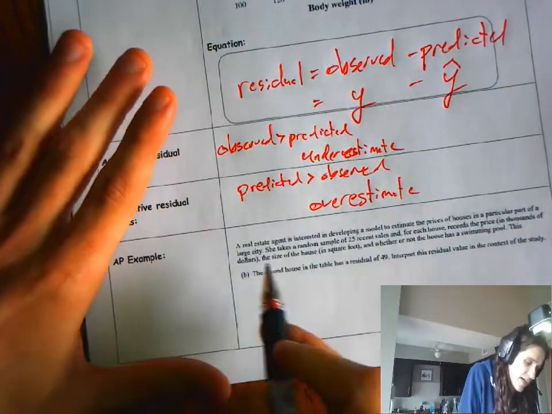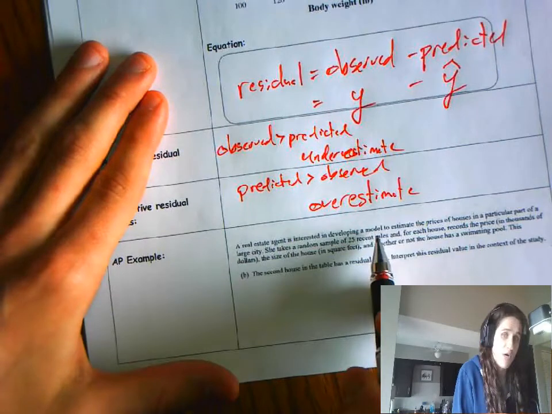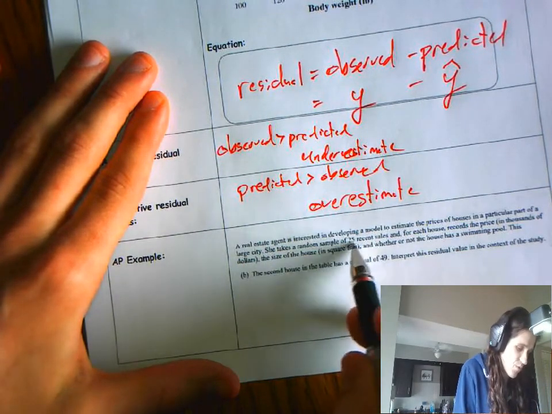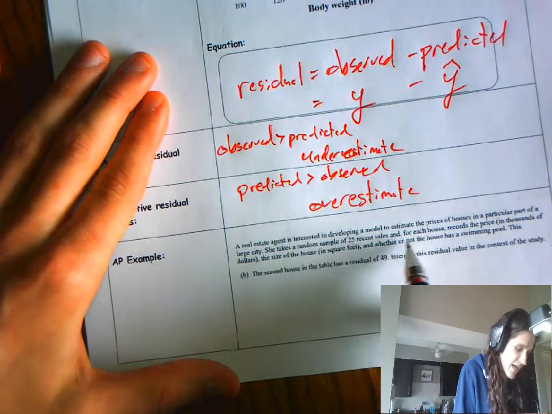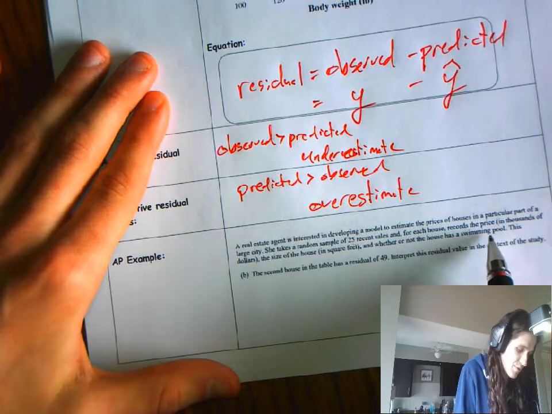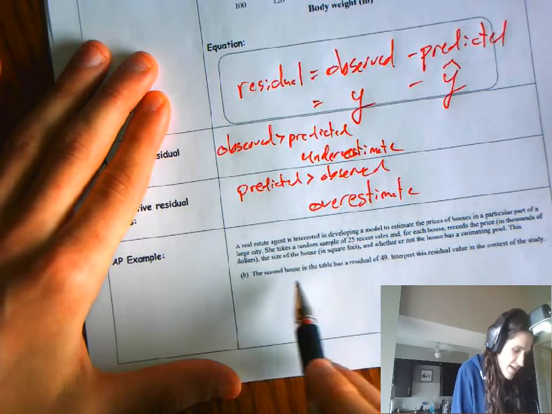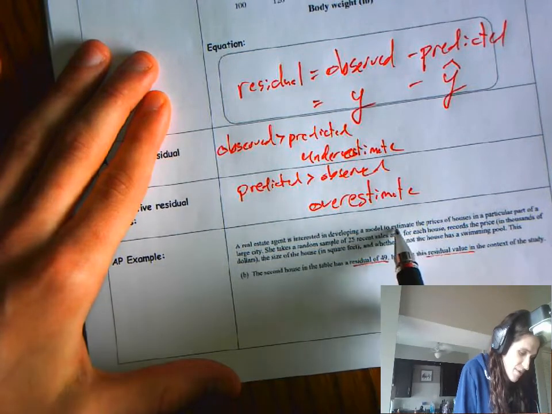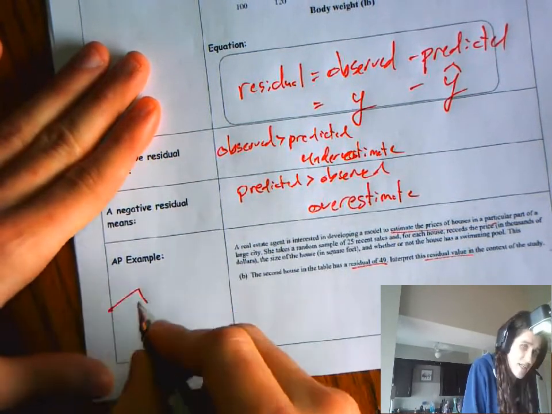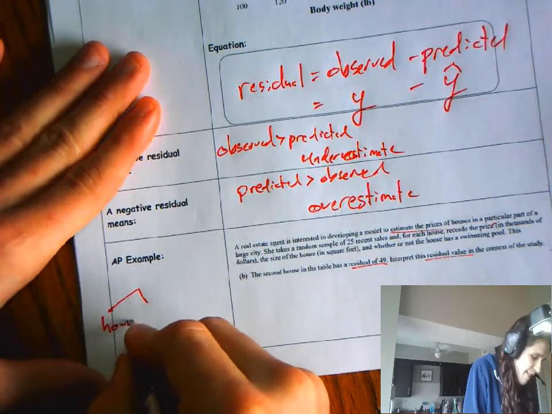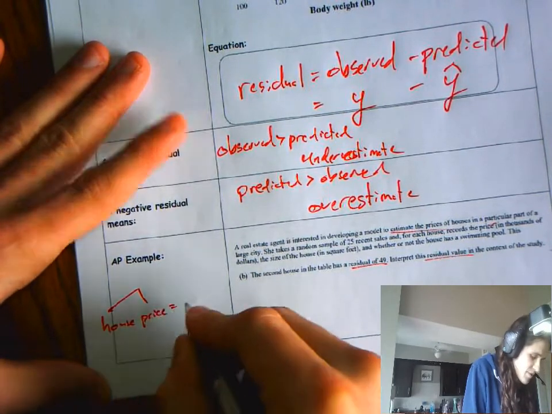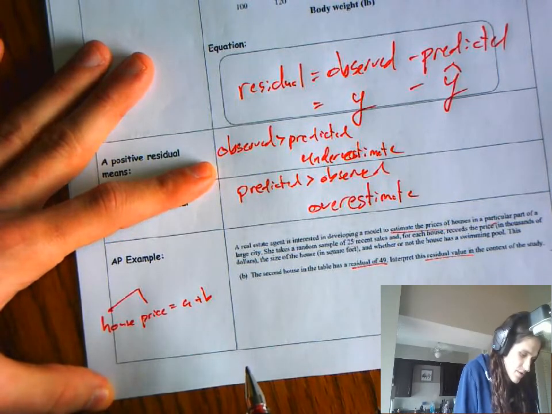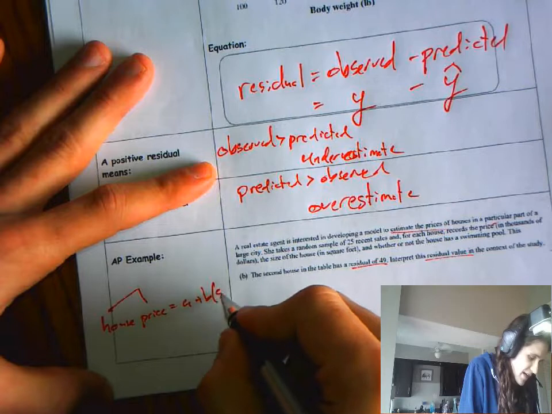Down below, a real estate agent is interested in developing a model to estimate the prices of houses in a particular large city. Takes a random sample of 25. Records the price and whether or not the house has a swimming pool. Second house has a residual of 49. Interpret this residual value. Estimating the price of houses: predicted house price equals A plus B times the square feet size.